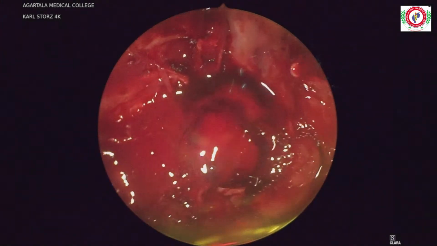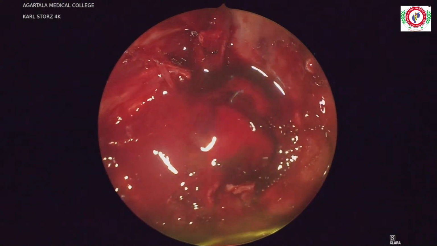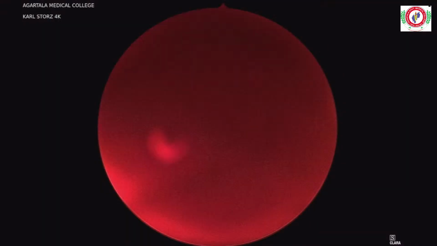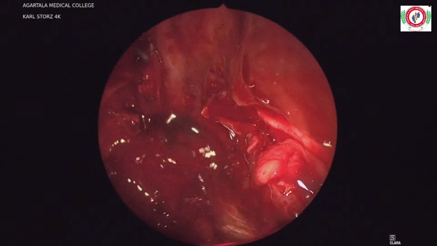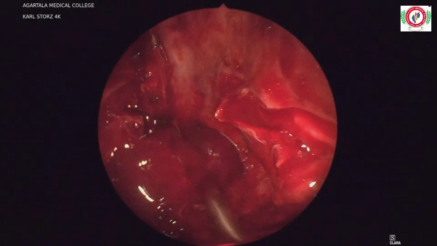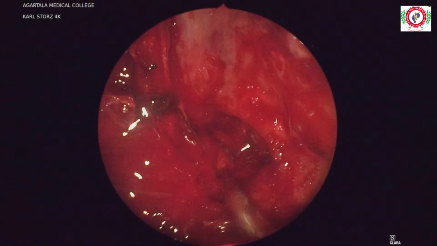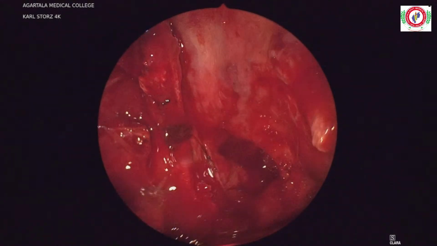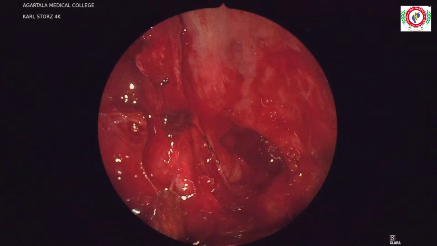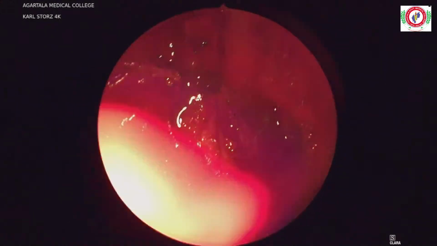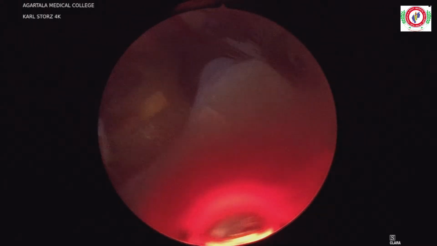No, it's not bleeding much. The only thing is that the instrumentation is not working. There is some problem with the suction, I think. The suction is causing the problem. That is why I think the debrider is not working. It is getting blocked again and again.